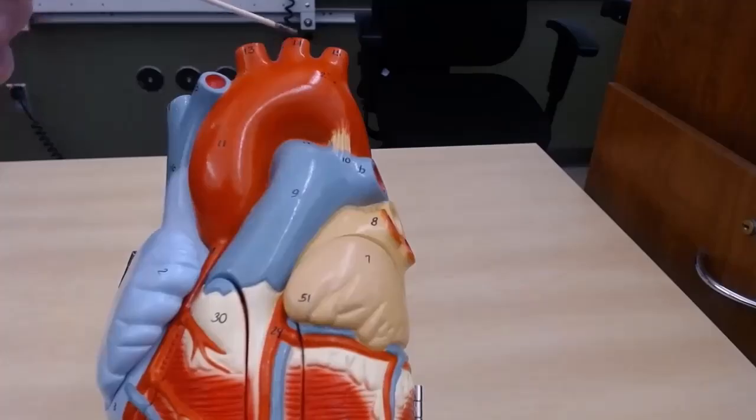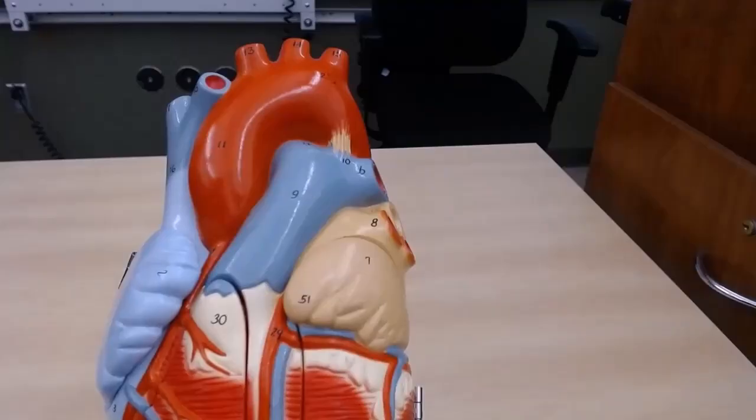Here at number 14, this is the left common carotid artery. This is going to bring oxygenated blood to the head and neck. At number 15, we have the left subclavian artery. The left subclavian artery is going to feed oxygenated blood to the left arm. The reason this is called the subclavian artery is that it goes from the heart and then travels and kind of arches right below the clavicles. These are called the subclavian arteries for that reason.